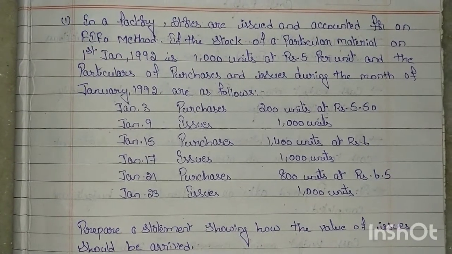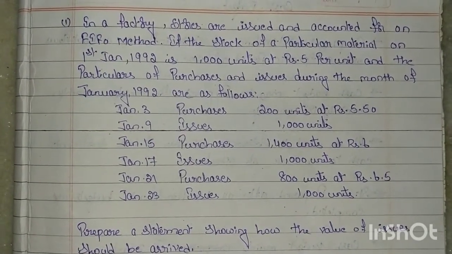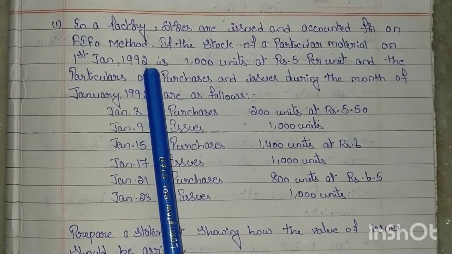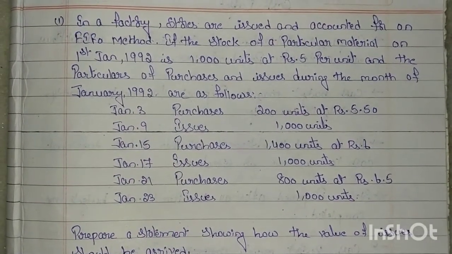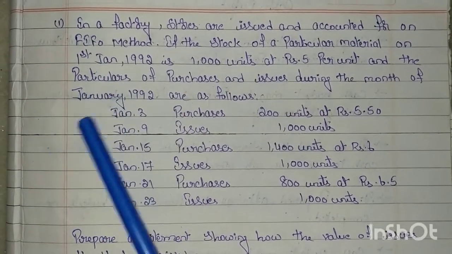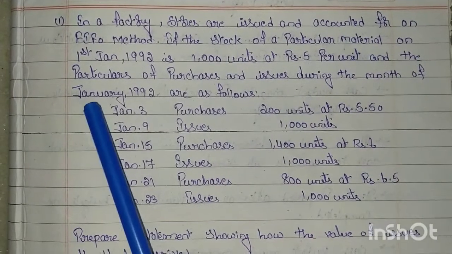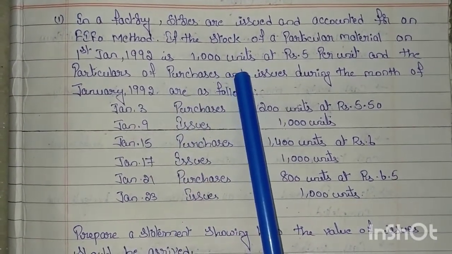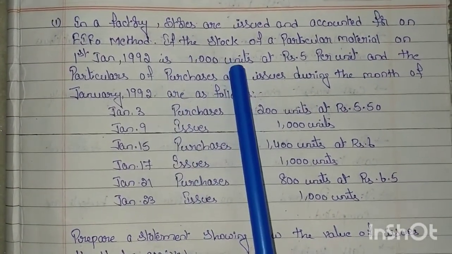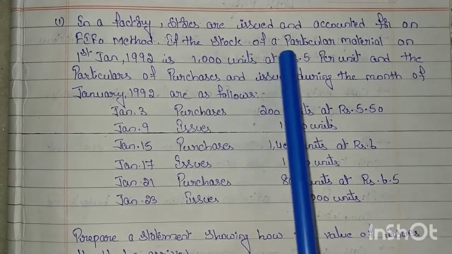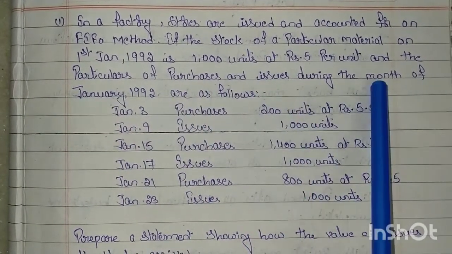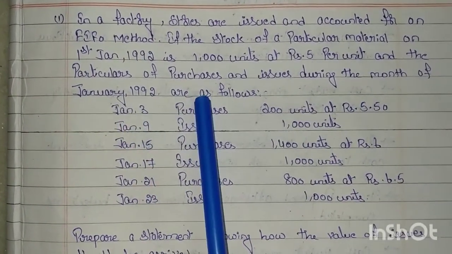Here is the problem for the FIFO method. In this problem, they are saying that in a factory, stores are issued and accounted for on FIFO method. Means in the factory they will issue the goods or materials according to FIFO method. If the stock of a particular material on 1st January 1992 is 1000 units at rupees 5 per unit, means on 1st January 1992 the company has 1000 units and the price per unit is 5 rupees, and the particulars of purchases and issues during the month of January 1992 are as follows.